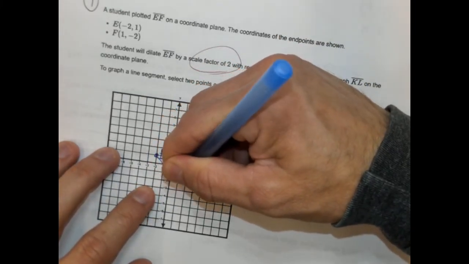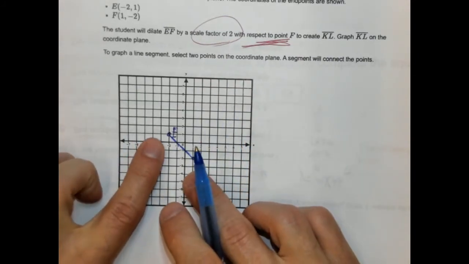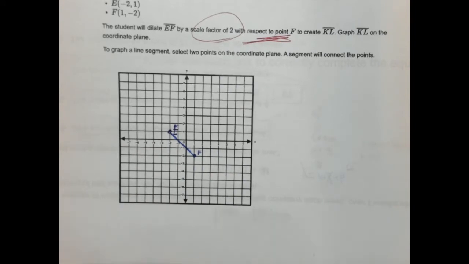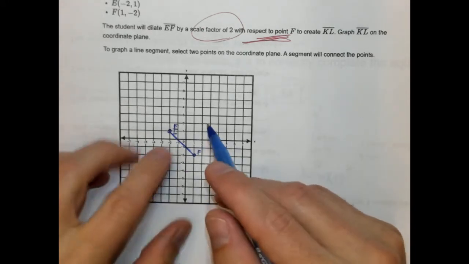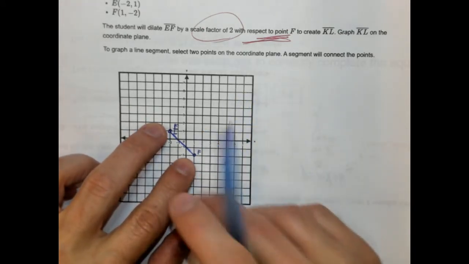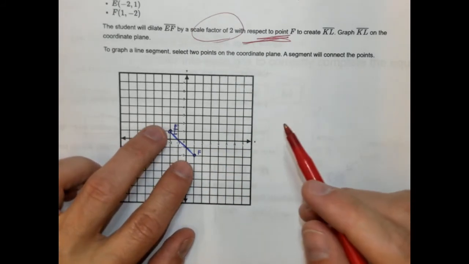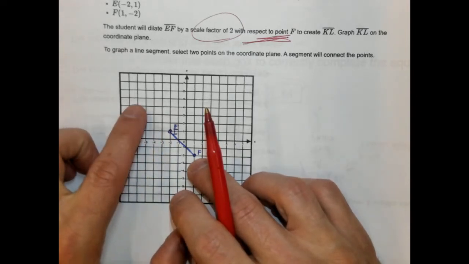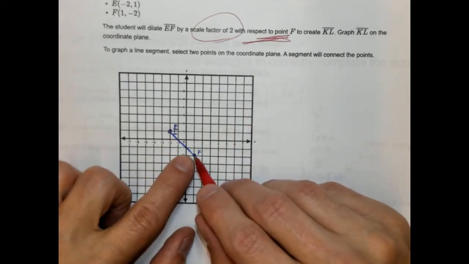Now, we're dilating it by 2. In other words, this is going to get twice as large. So basically, if this was 2 or negative 2, it doesn't really matter. You take the absolute value of it, and that's the amount we're multiplying it by, essentially. So this distance is going to be multiplied by 2. So we can figure that out pretty quickly, right? What I did when I did this digitally, I graphed this, and then I stretched it out to be twice as large with respect to point F, which means F is not going to move. F is going to stay right where it is.